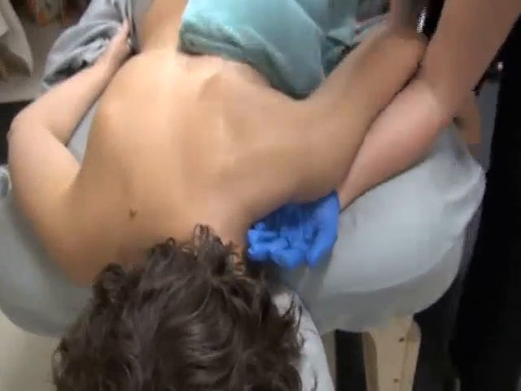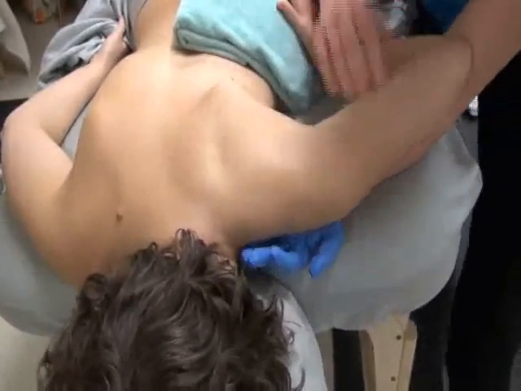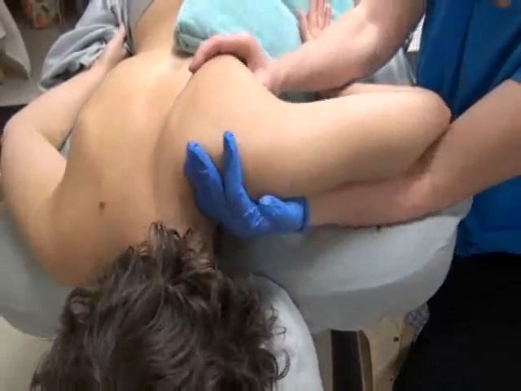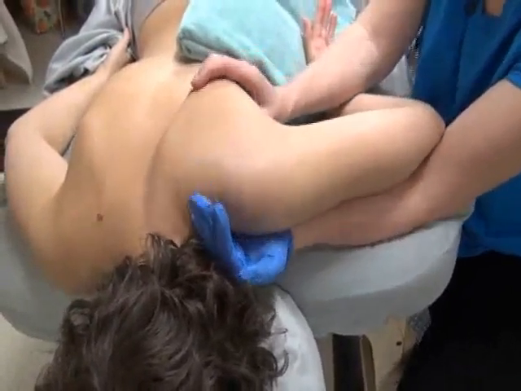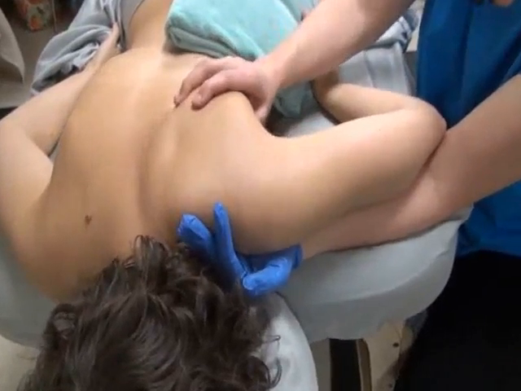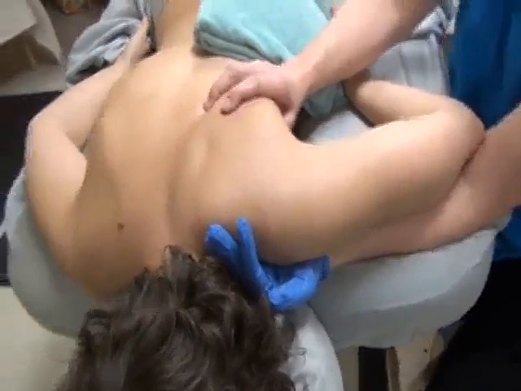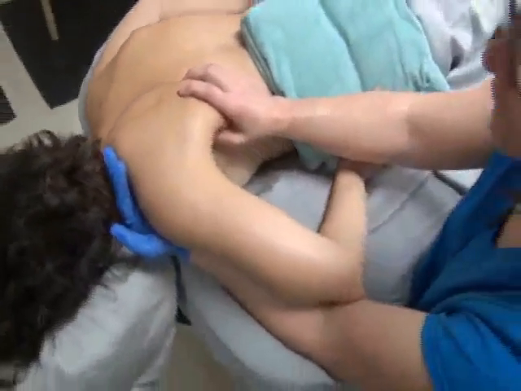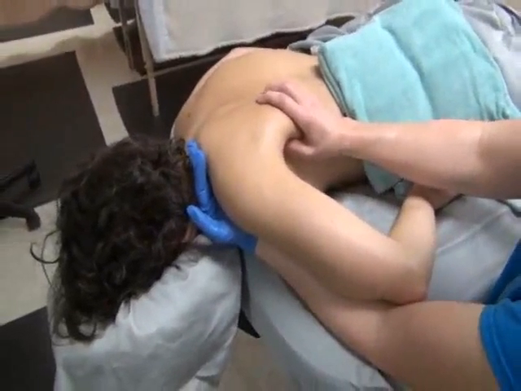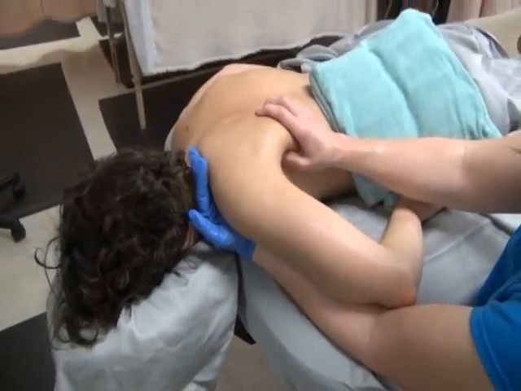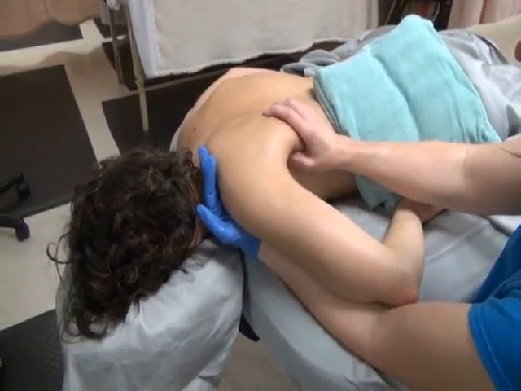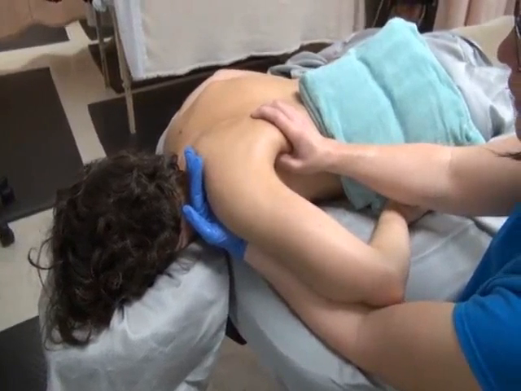Another thing is generally, we've got a floppy arm here. You want a lot of support under this arm as you're going to start to move it around. And then a little tighter spot here. Which muscle exactly are you working on right now? Teres minor or pec or delta? Subscap. Underneath that.